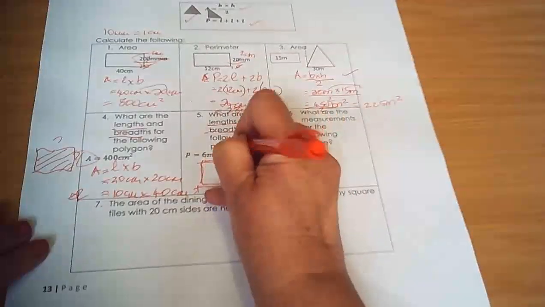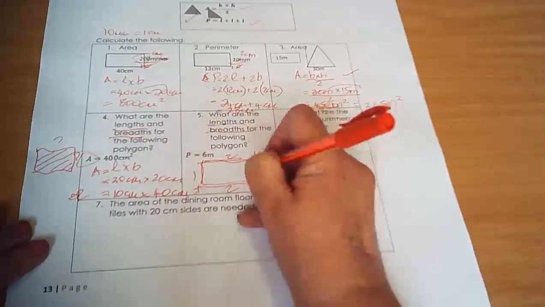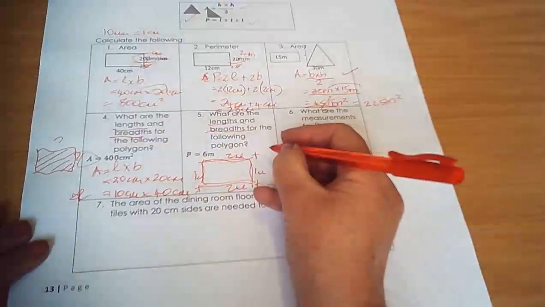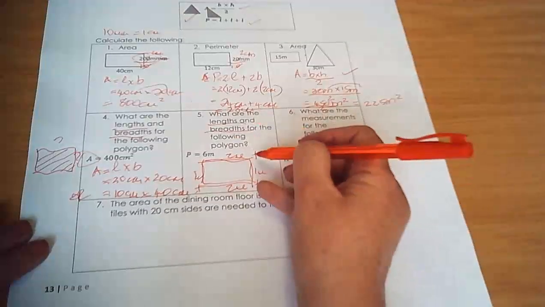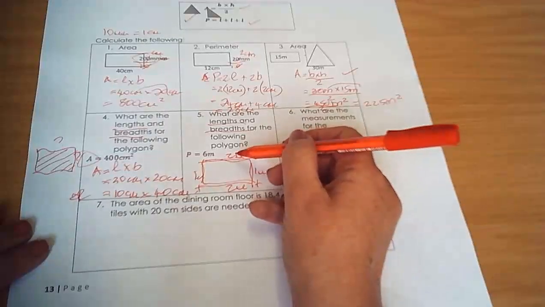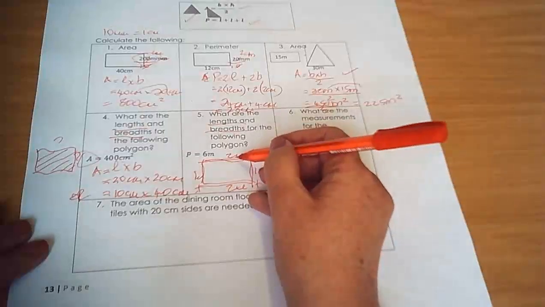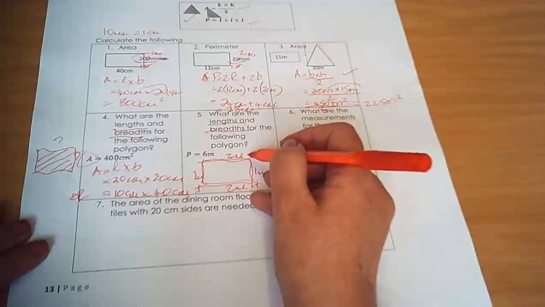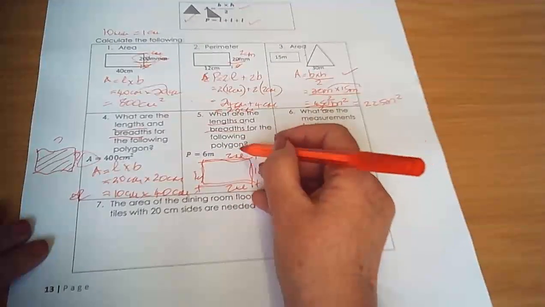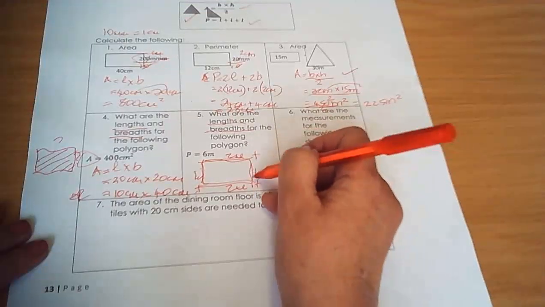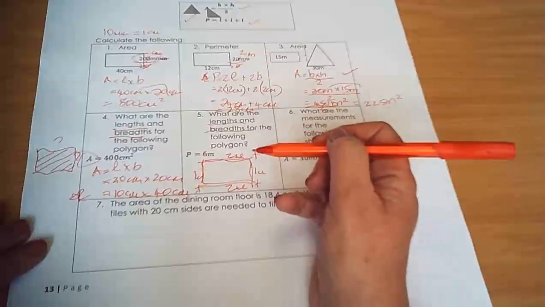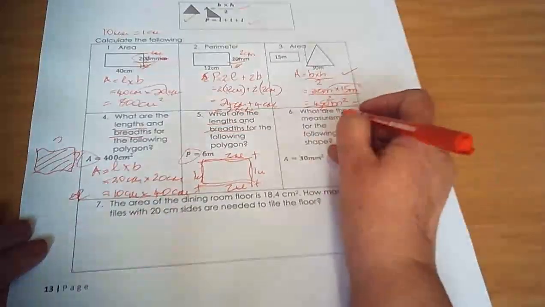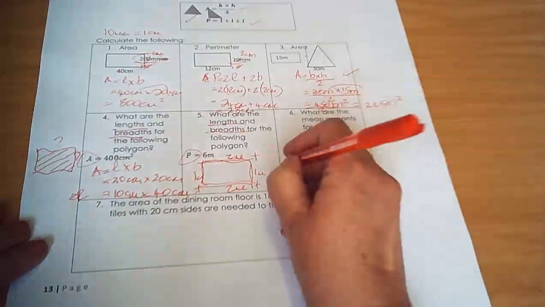I can do 2, 2, 1, 1 meters. Or 3, but that can't be 0. So I think that's about it, because it's perimeter.